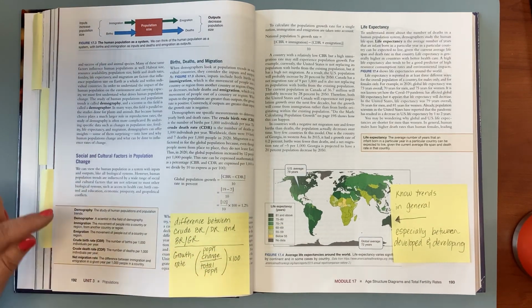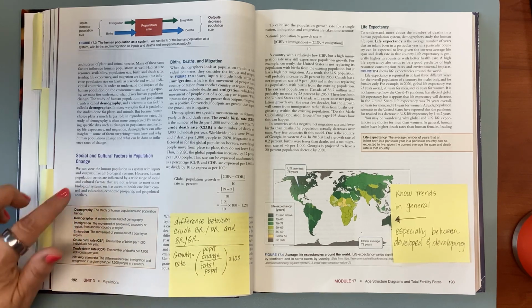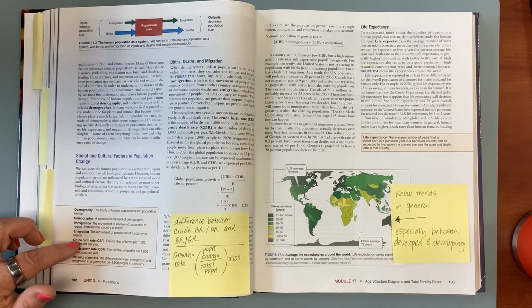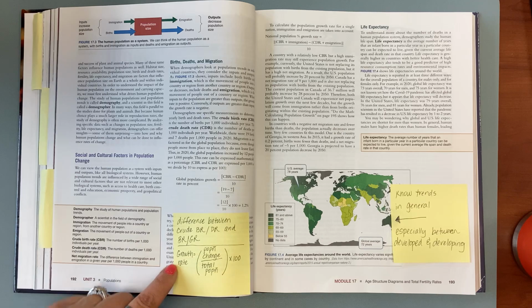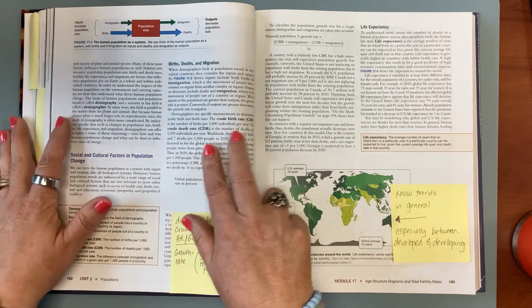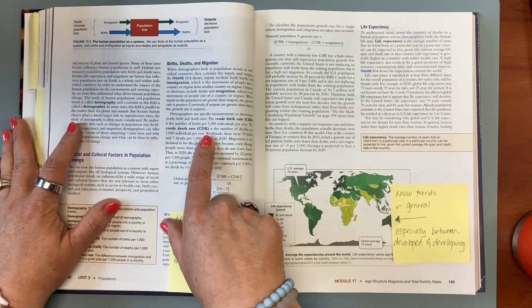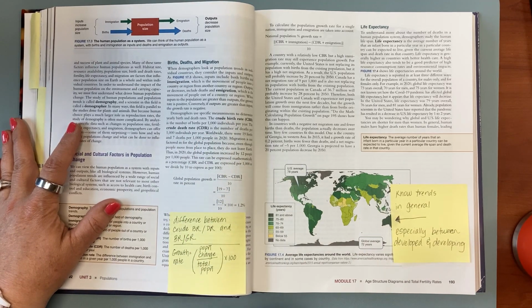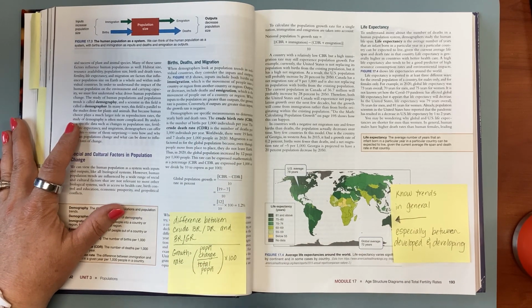And so all of these terms, again, I'll just point out, are important throughout this unit as well. Make sure that you understand the difference between birth rate and crude birth rate, and then death rate and crude death rate, and understand what those differences are exactly.